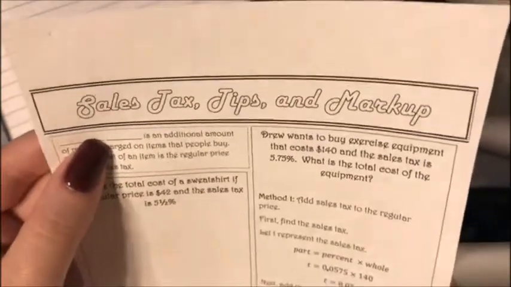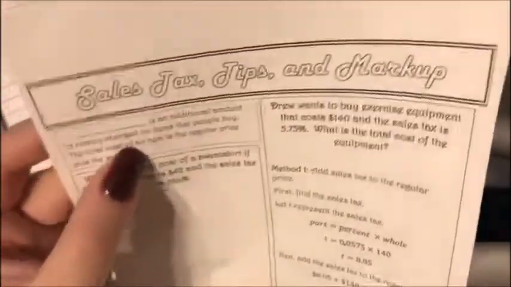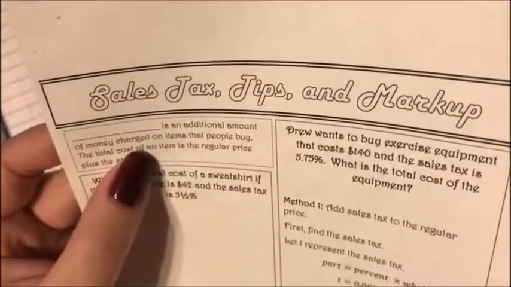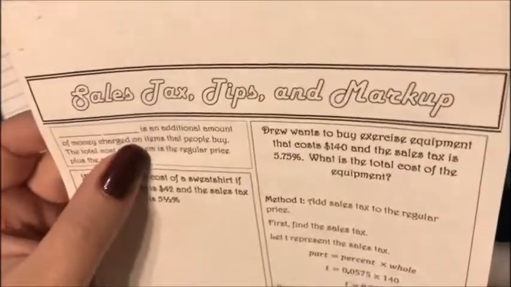On page 40, you're going to put the sales, tax, tips, and markup, the one that has blank blank on the top left-hand side of the page. So blank blank is an additional amount. That one goes on page 40.